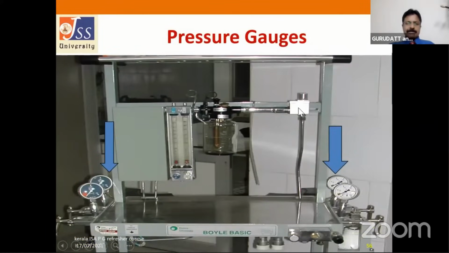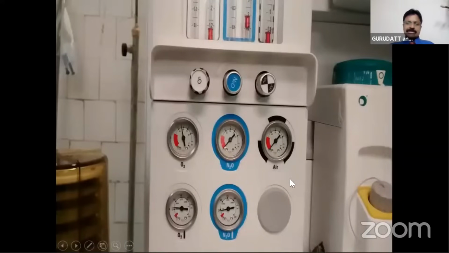Now coming to the pressure gauges. These pressure gauges were just above the yoke assembly in the older machines, but in the newer workstations, these pressure gauges have been shifted to the front because the yoke assemblies have been shifted to the back. So the pressure gauges have been shifted to the front.